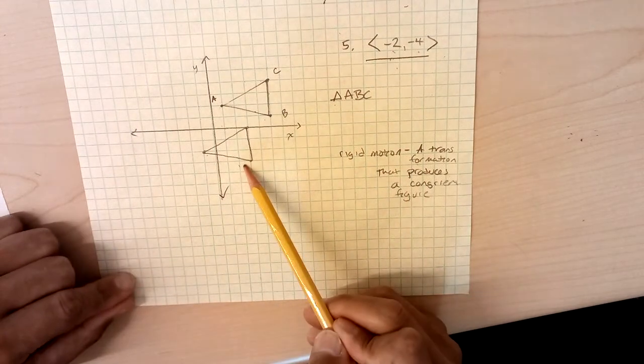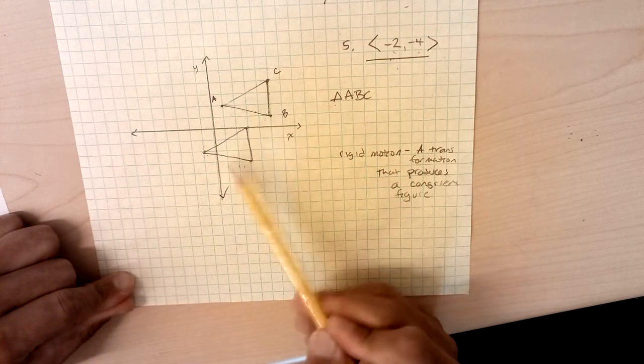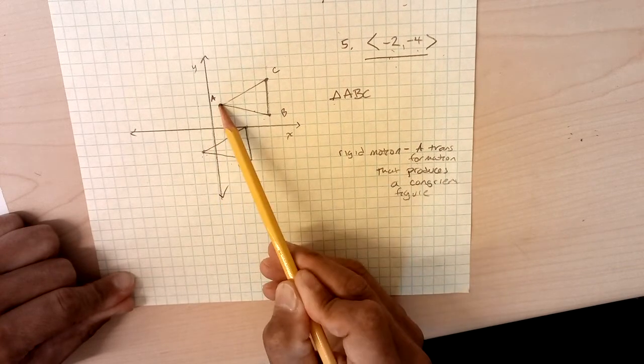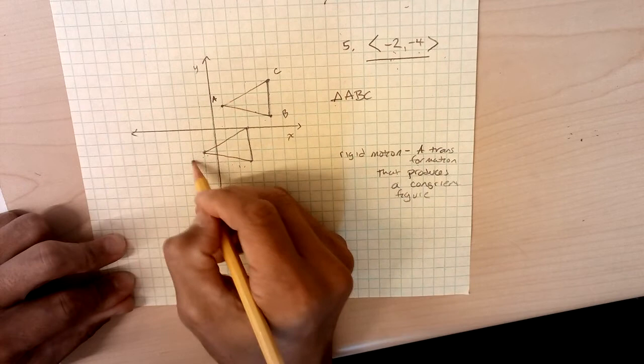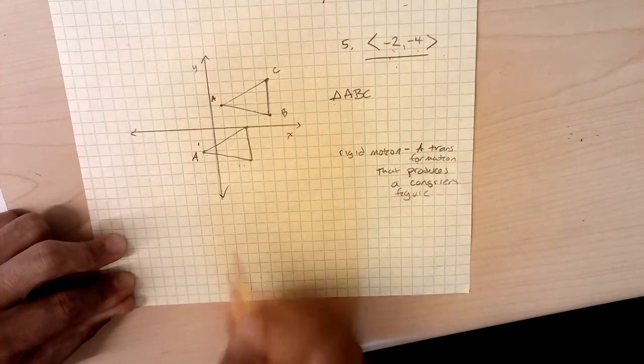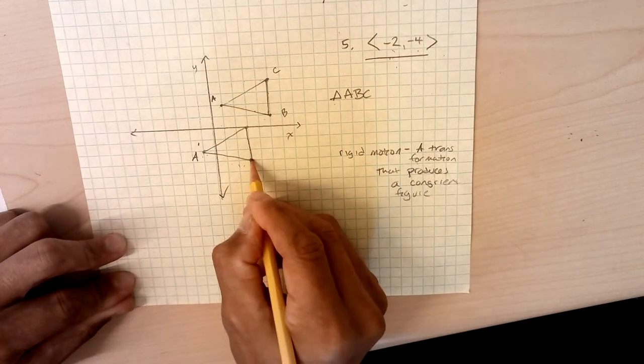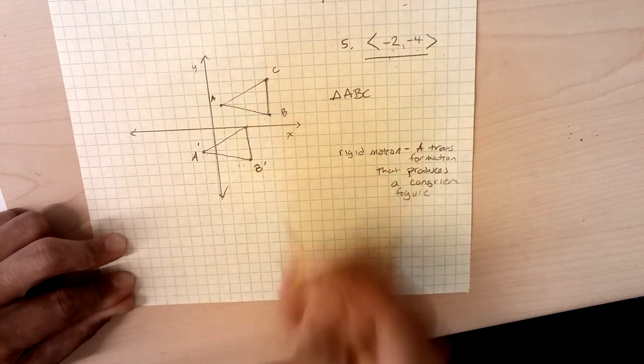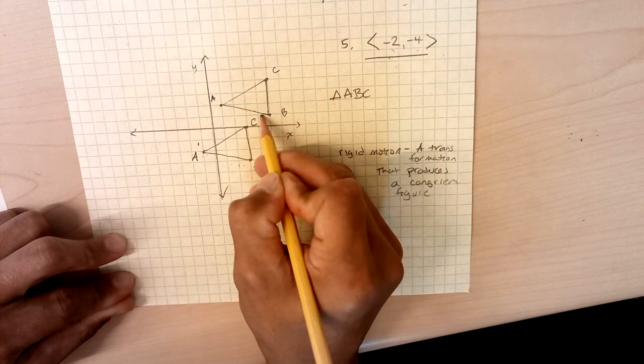Okay, so this figure is congruent with this figure. To name it, we went from point A, that's the pre-image right here. This would be the image, so we use prime notation. A prime. This is the translated point B, or this is the image, this is the pre-image, so this would be B prime, and then this point right here is C prime.